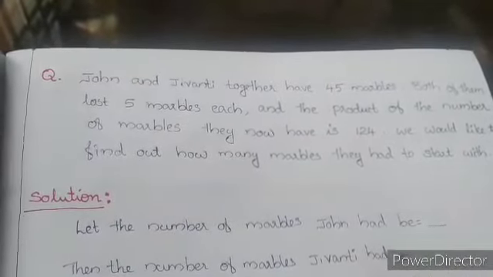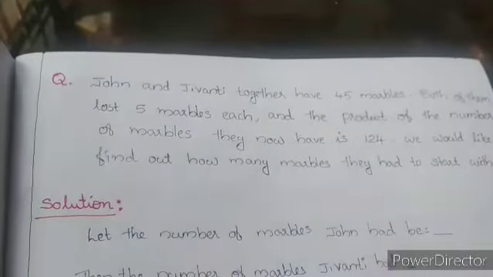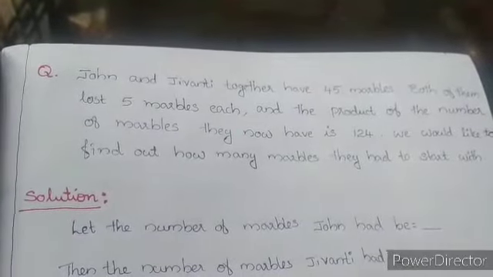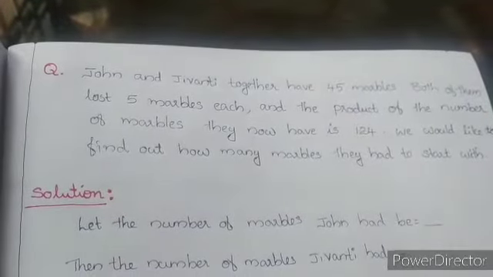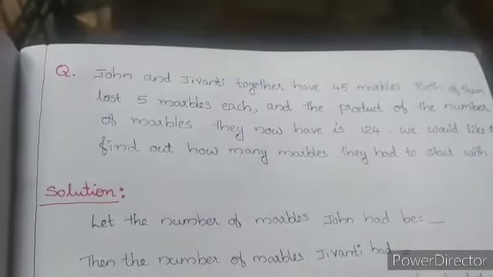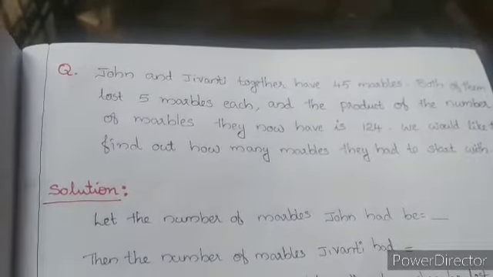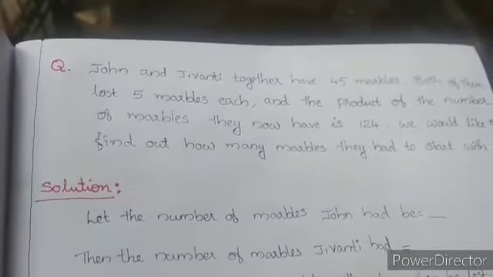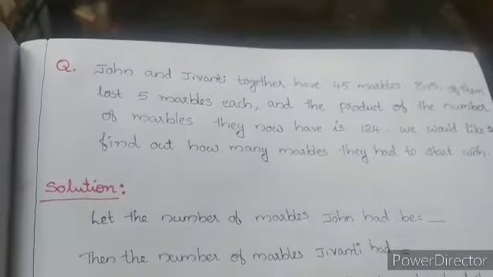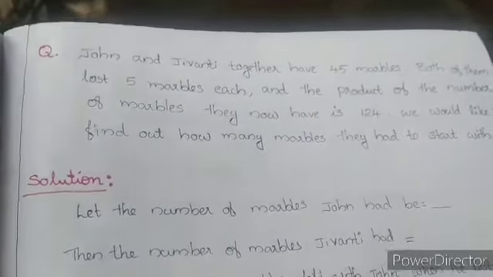Now we can do one problem. Question is, John and Jivanti together have 45 marbles. Both of them lost 5 marbles each, and the product of the number of marbles they now have is 124. We would like to find out how many marbles they had to start with. So, from this question we are going to derive one quadratic equation.